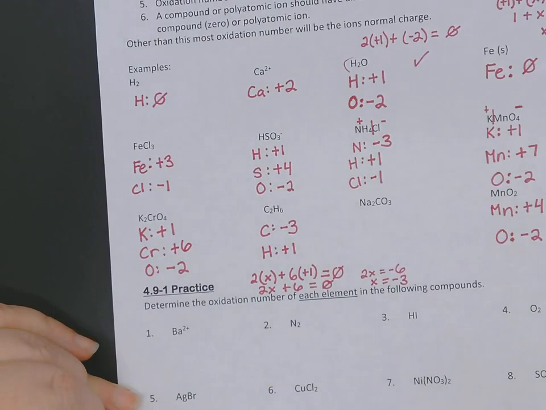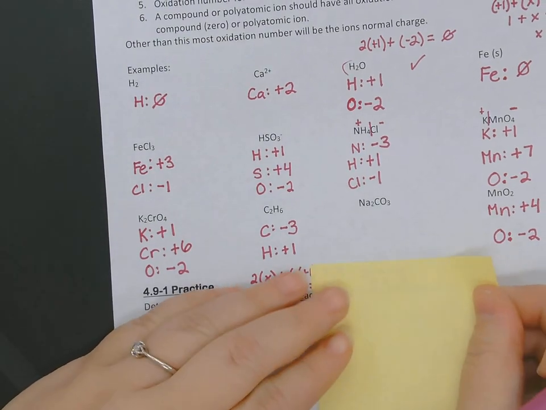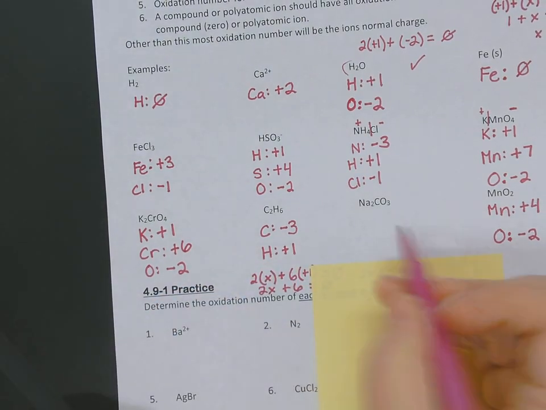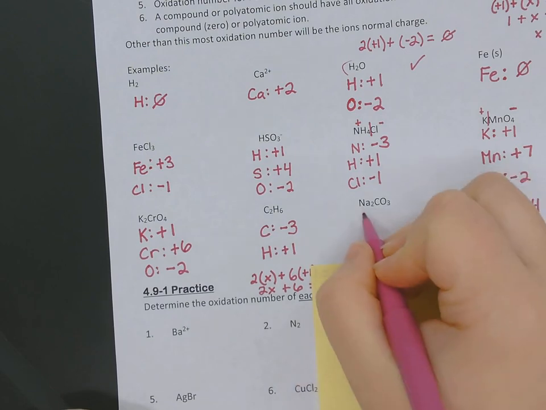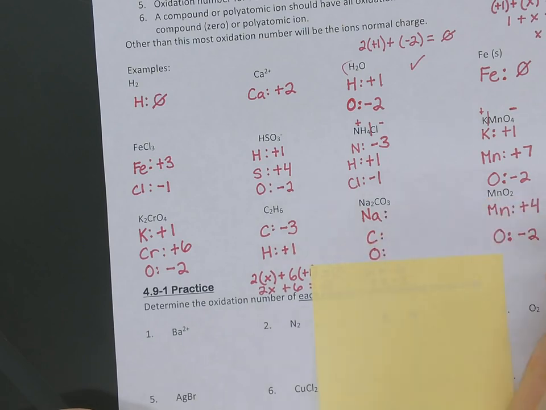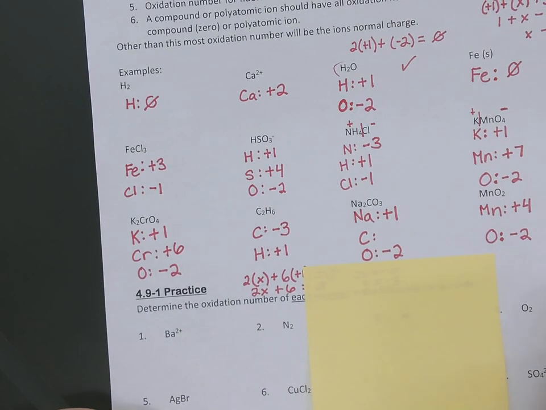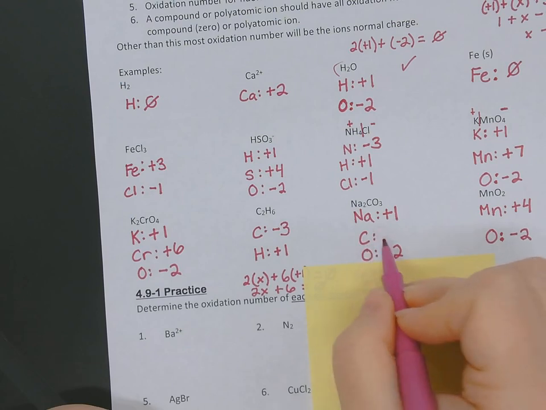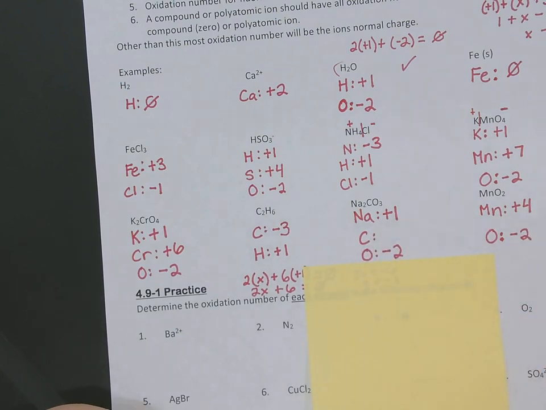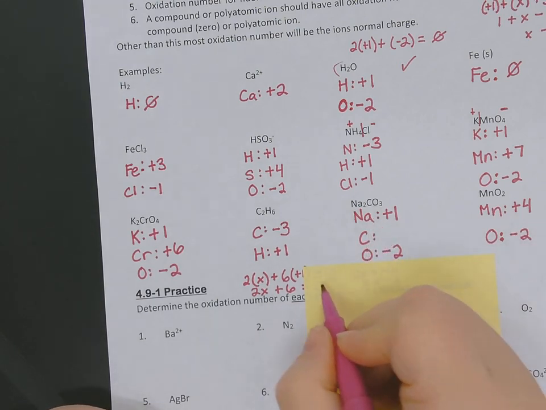All right. We'll do one more, and then you can practice some of these. Sodium carbonate. So sodium, carbon, and oxygen. Oxygen's rule is -2. Sodium's going to follow its normal ion charge, +1. We have to calculate carbon. Carbon doesn't usually have a charge to it, so that's why we're having to calculate it. And we can see we only have one thing with carbon, so we'll calculate this one.